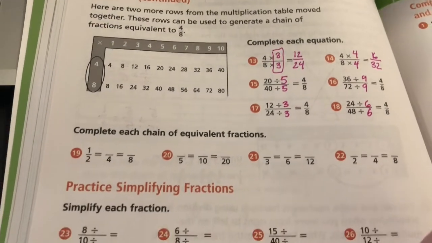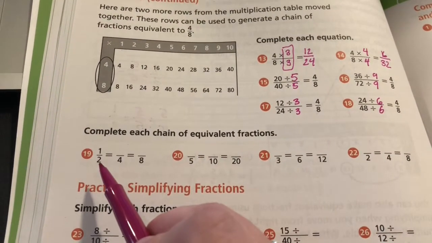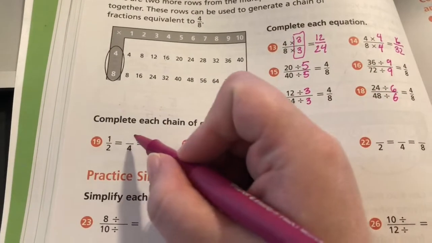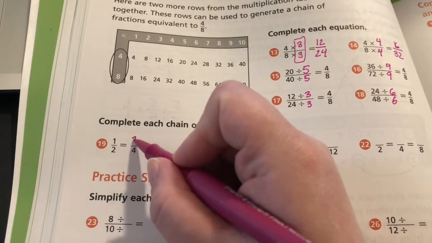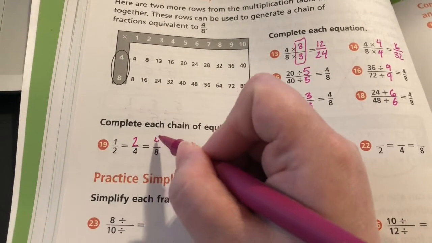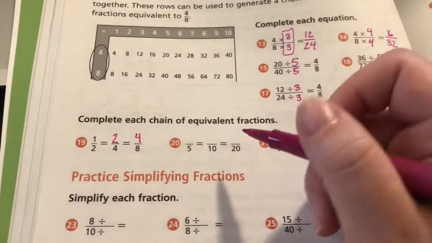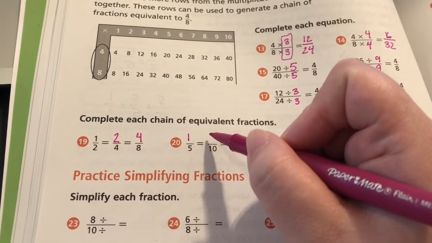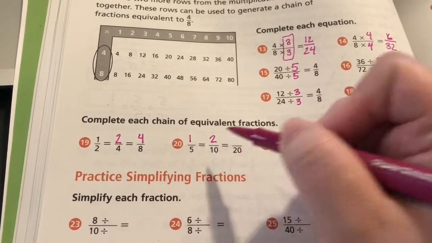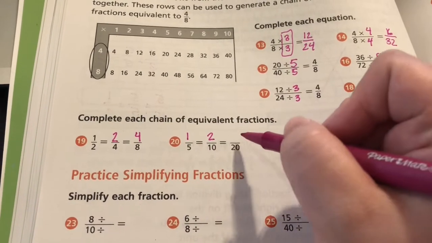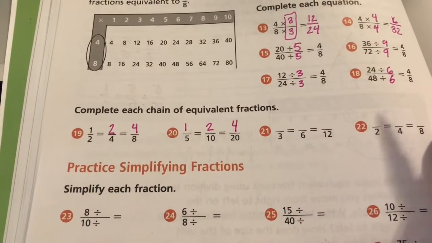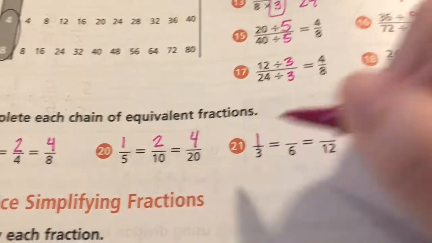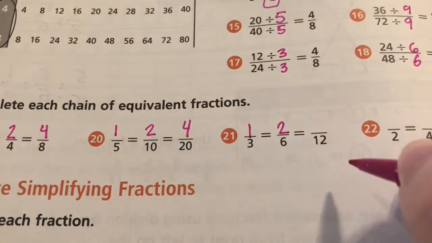Okay? Now over here, they're going to have you do 2 things. Ooh. 1/2 equals, well, how is it written with fourths? 2/4 or 4/8. Over here, we have, let's say we have 1/5 equals 2/10 or 4/20. Over here, we can say we have 1/3, which is the same as 2/6.